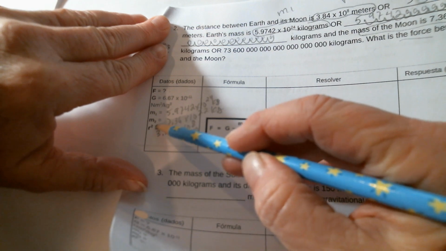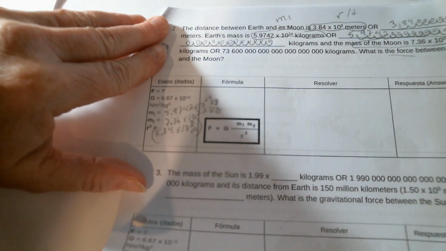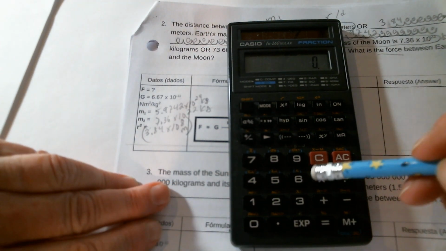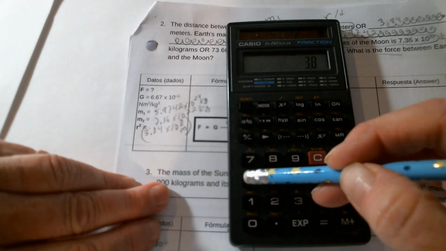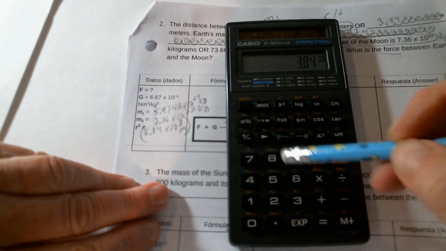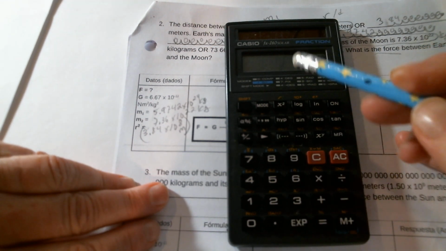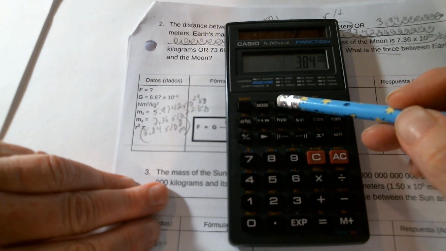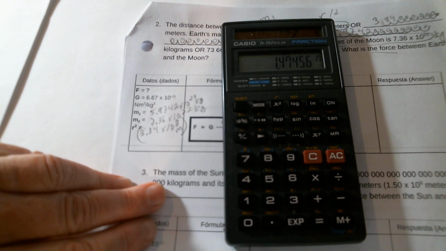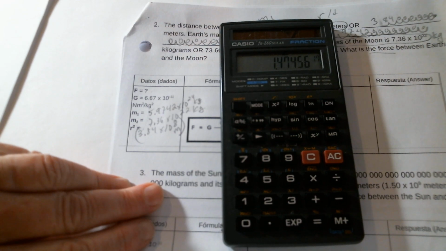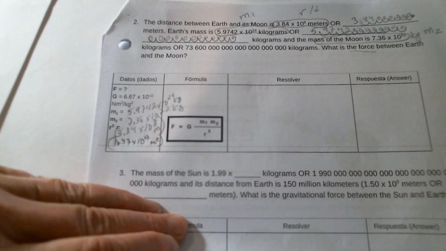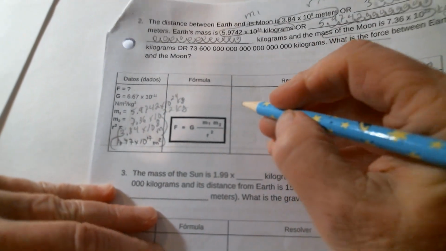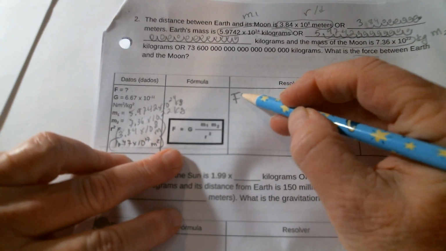Now I want to get this squared, so let's go ahead and square this. Okay, so let's take 3.84 exponent 8, and I'm going to hit the x squared, or I could just multiply it by itself, but I'm going to use the x squared. So now that is squared. Okay, so now I have squared it, which makes my calculations easier. All right, so let's take this and let's write it all out now.